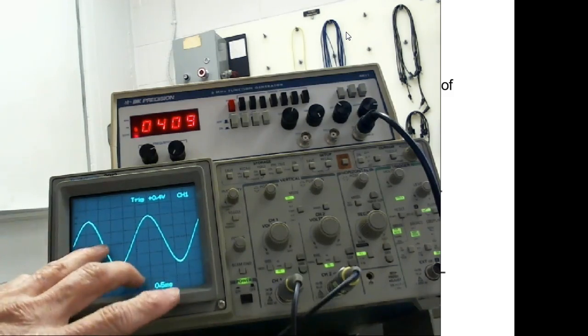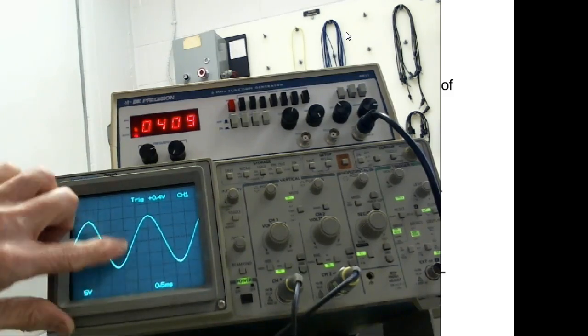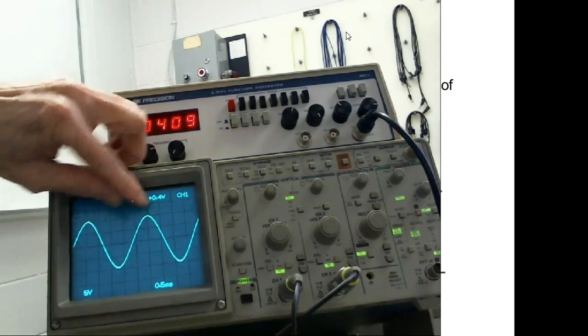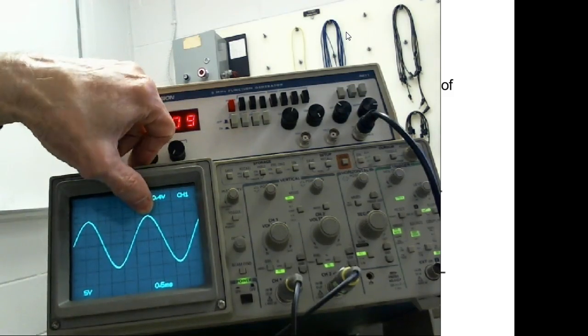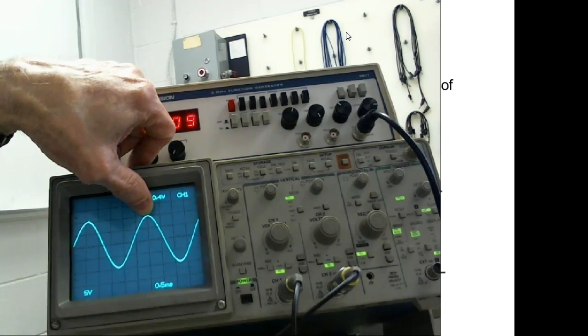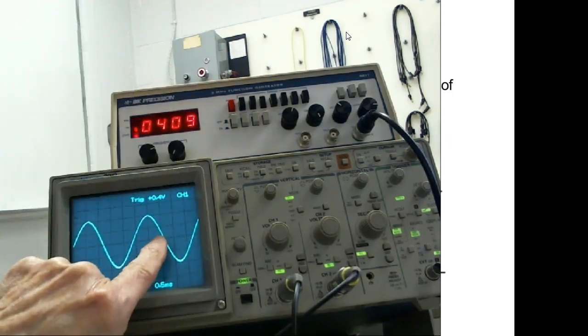Now what you need to see is it starts off at 0, climbs up to a maximum value we call peak. As soon as it hits peak, it starts doing what? Climbing down until it crosses 0.